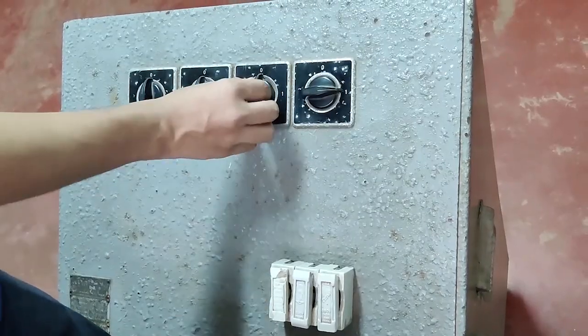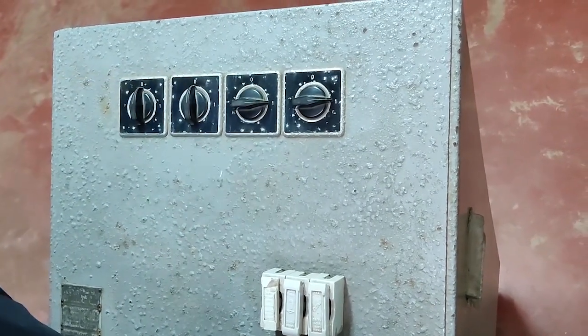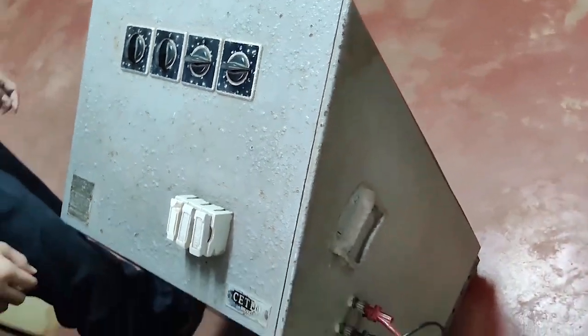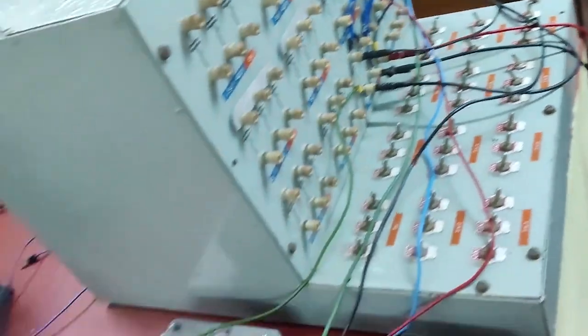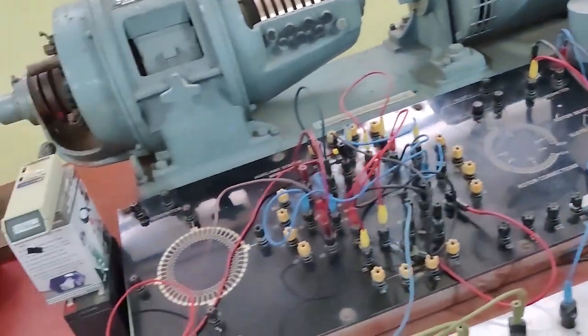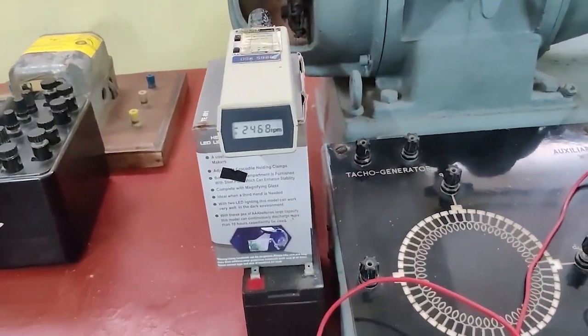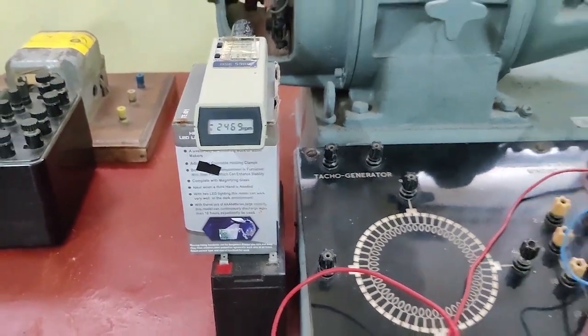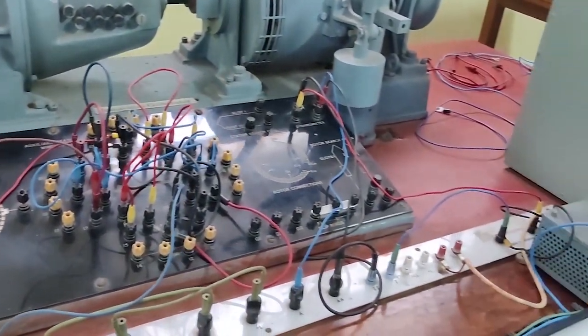We further increase the resistance. Here also, the speed is reduced. So, we readjust the speed by varying the field current control.